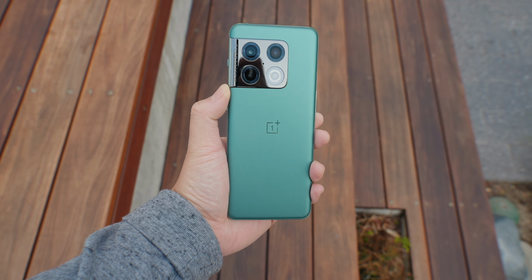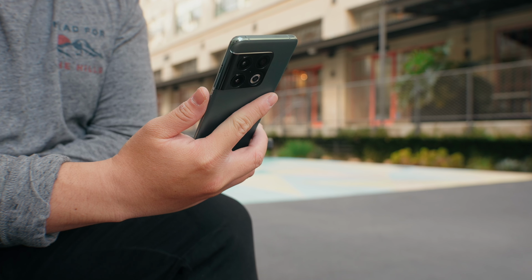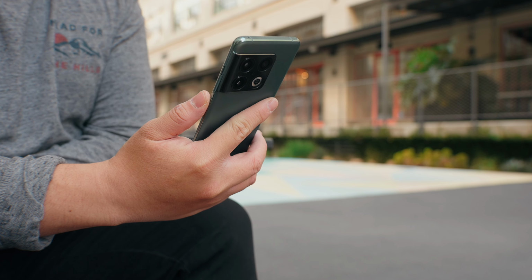Alright, now one of the other things that OnePlus did address with this latest update is that whenever you're on your mobile network's data, sometimes you actually won't get an internet connection or it would just completely boot you off your data, and you've got to turn your mobile data off and on in the quick settings. That's been fixed, which is nice.